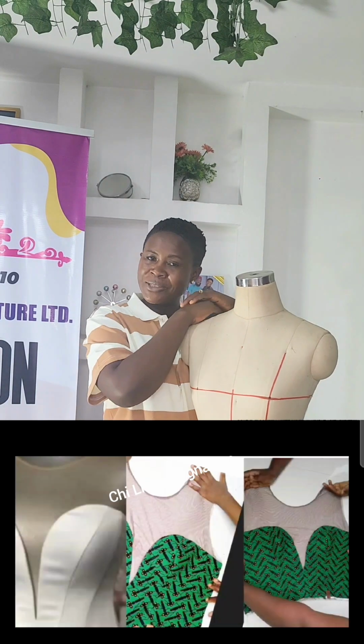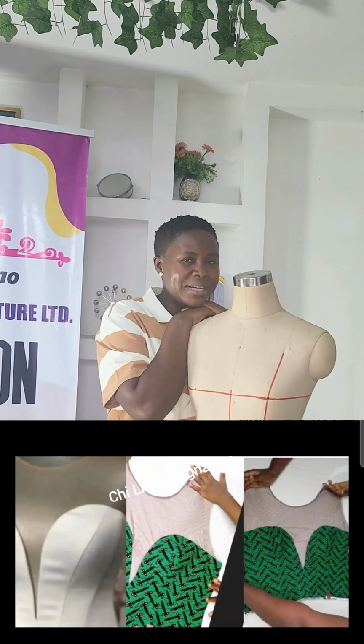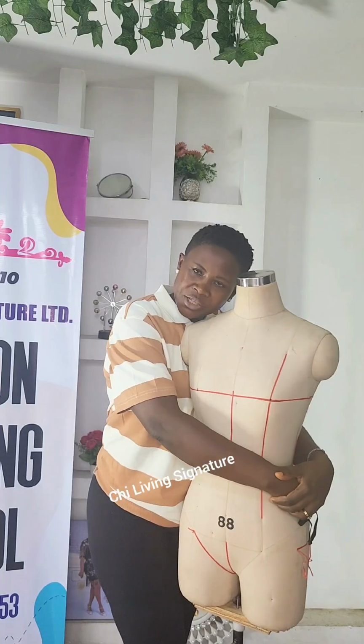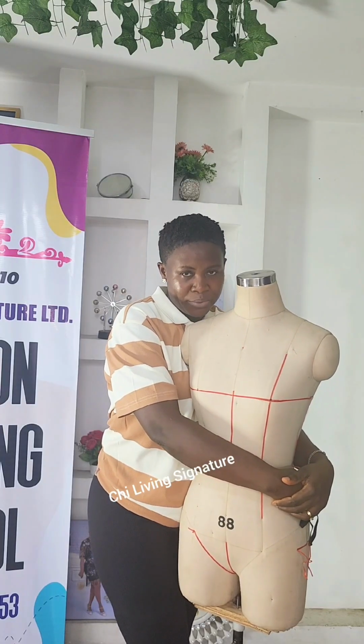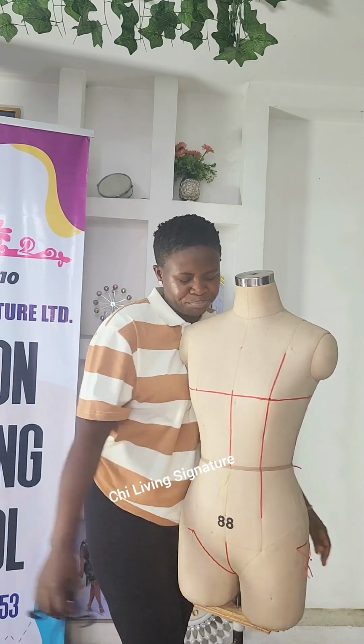Hi soulmates, welcome back to today's class. In today's class, we will learn how to take measurements for a deep neckline bustier, part 1.